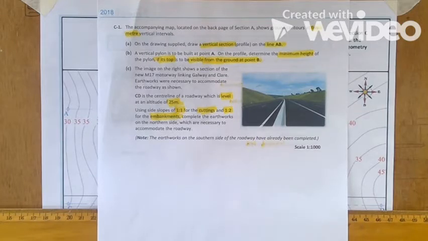Okay, so what I'm going to do is go over how to do a vertical section profile of the line from A to B to start with. Then we're going to look at how to complete part B, and then the new part to this question, completing the earthworks necessary for a roadway. So we need to get a vertical section profile on the line AB.